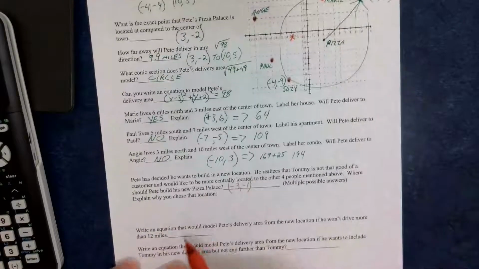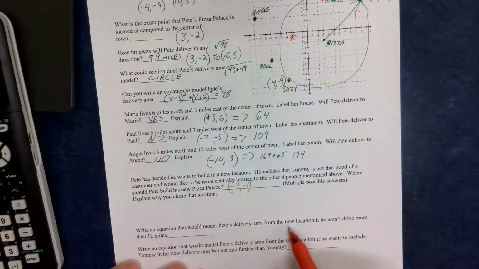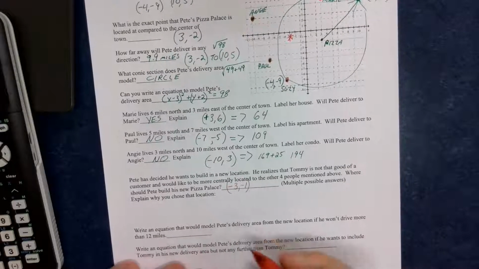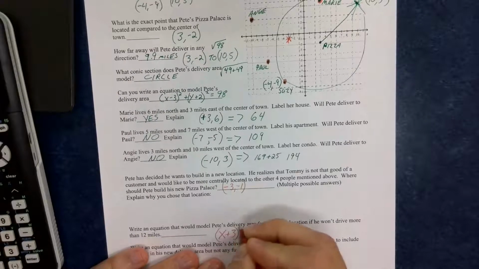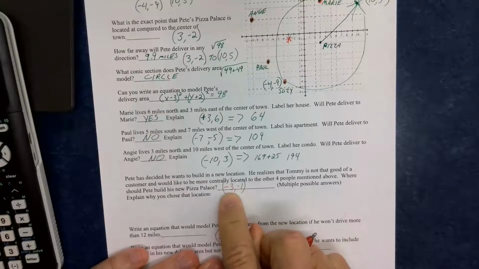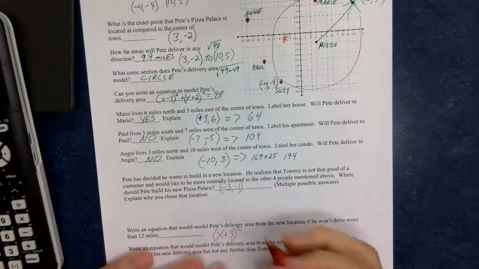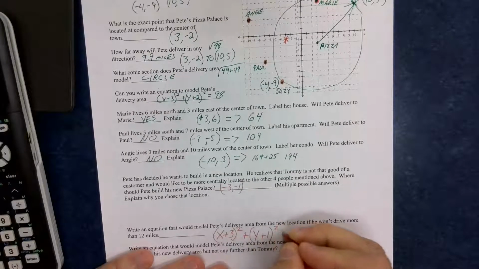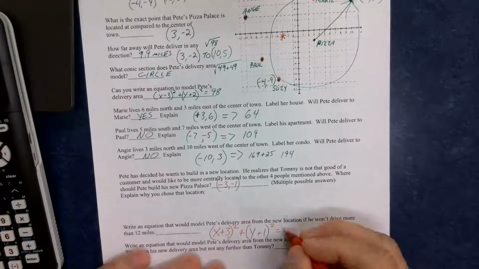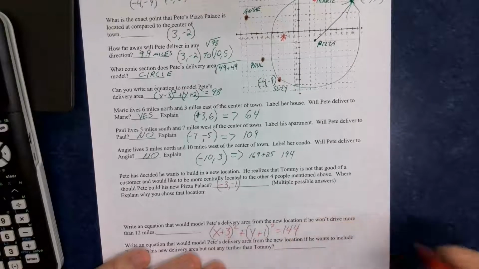So now it says, write an equation that would model Pete's delivery area from the new location if he won't drive more than 12 miles. Well, that should be pretty easy. So that's (x + 3) squared, because again, we put his new location at -3, so we use plus 3, plus (y + 1) squared equals, and if that's 12 miles, we know that this number is 144.